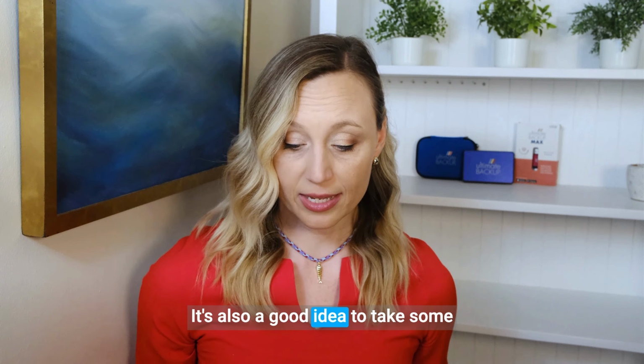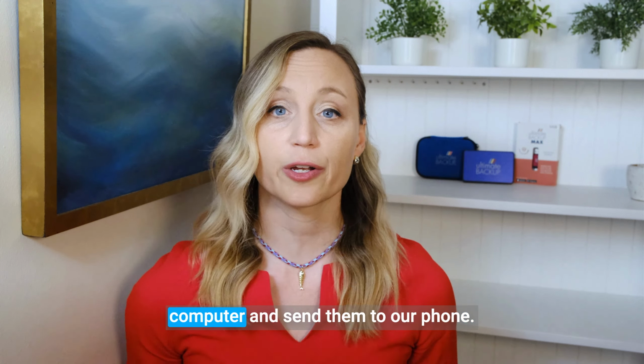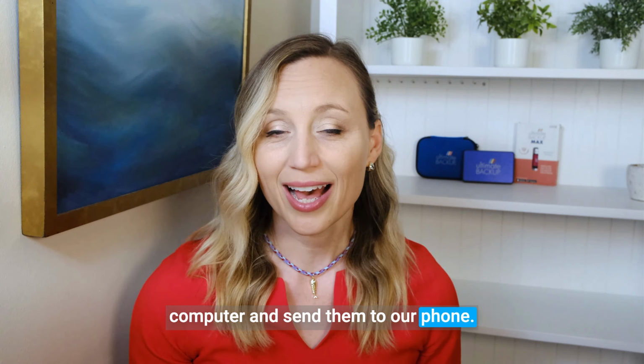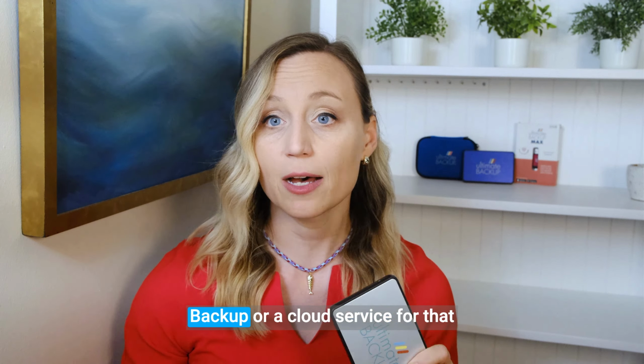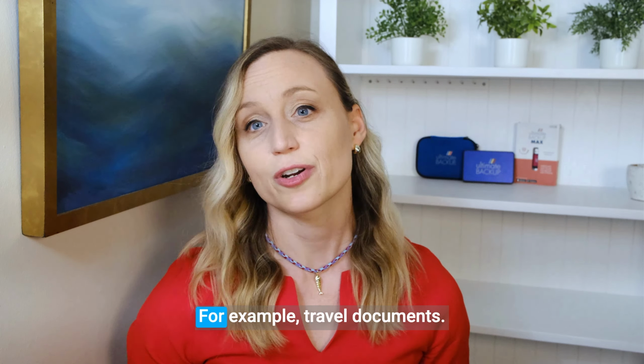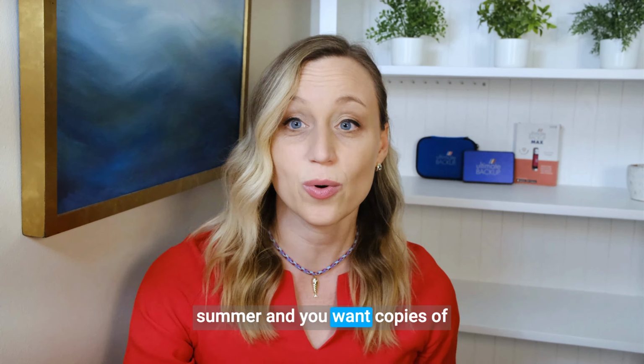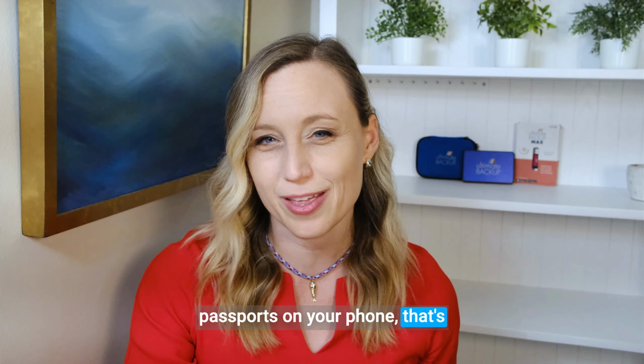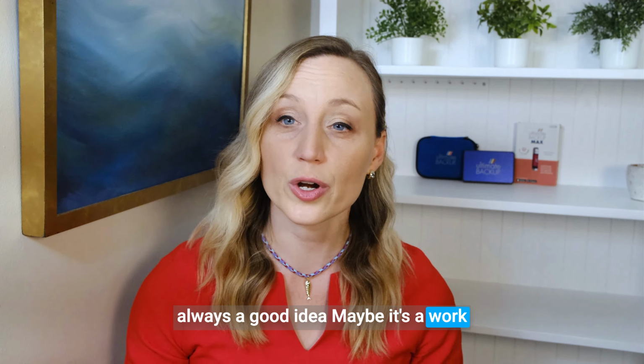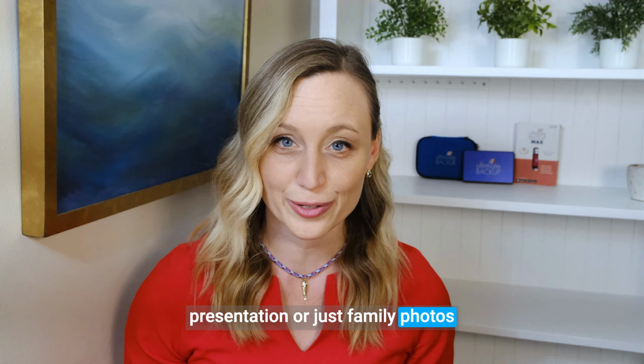It's also a good idea to take some important files that are on our computer and send them to our phone. Again, I like to use Ultimate Backup or a cloud service for that. For example, travel documents. If you're going on vacation this summer and you want copies of passports on your phone, that's always a good idea. Maybe it's a work presentation or just family photos.